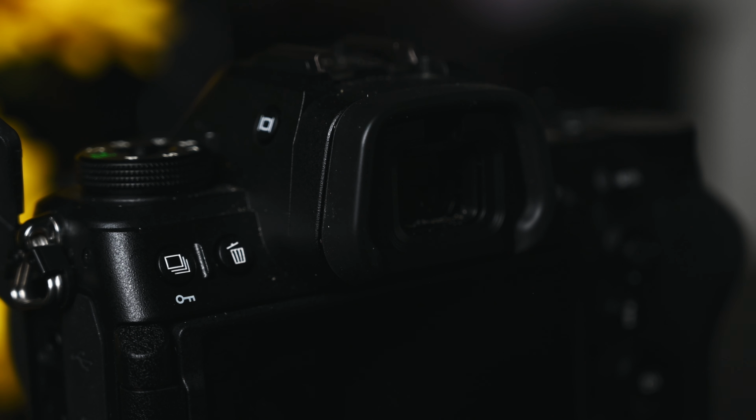Now you can customize your Nikon Z camera's display for the best shooting experience.